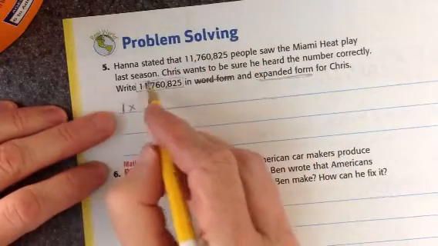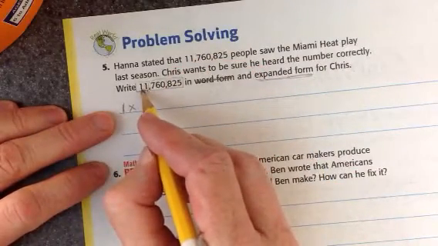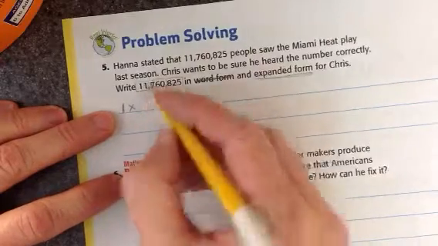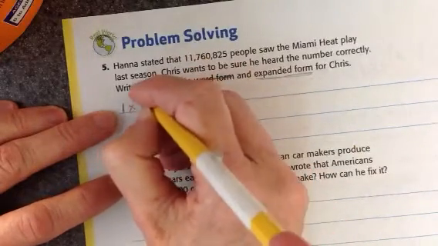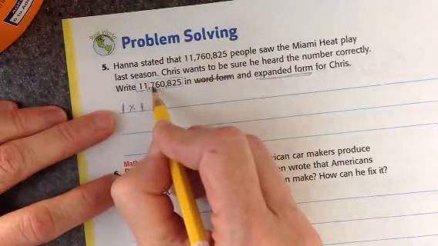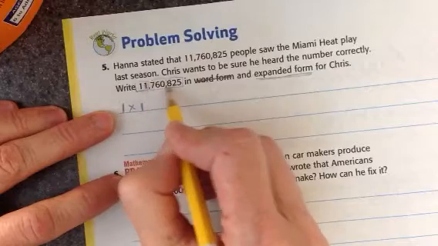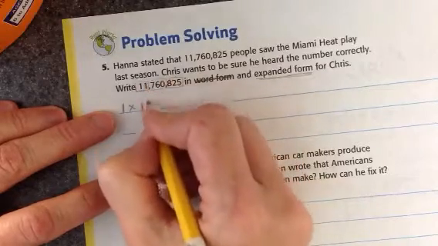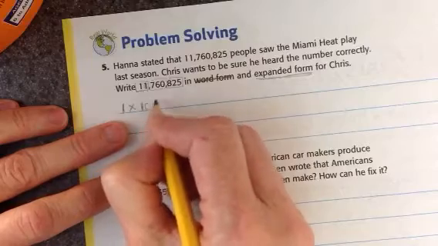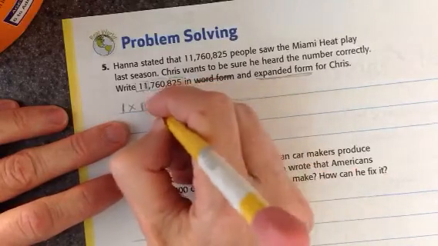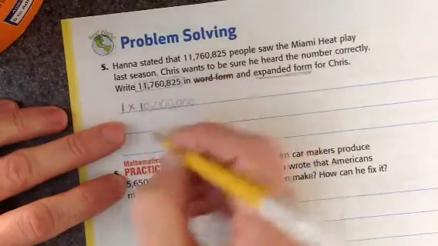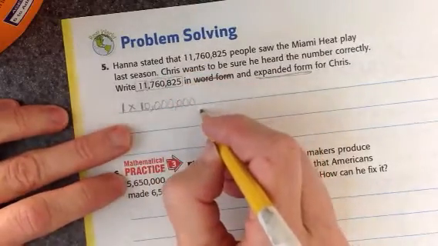So I'm going to write 1 times 10 million. I'm in the millions period. An easy way to do that is to just write down the first number, and then count how many, change the rest of them into zeros. So it's going to be 10 million. So I'll need a 10, and then I'm going to need 3 zeros for the thousands period and 3 zeros for the ones period. 1 times 10 million.